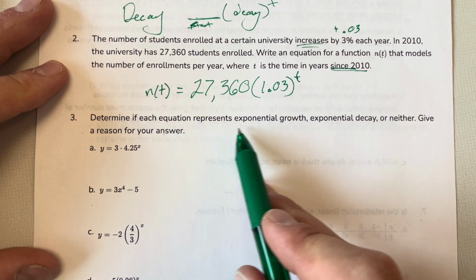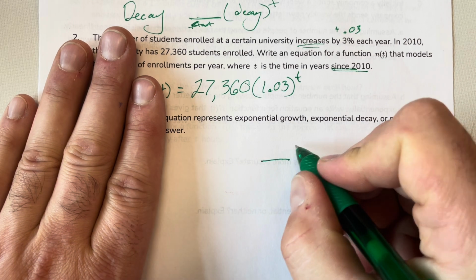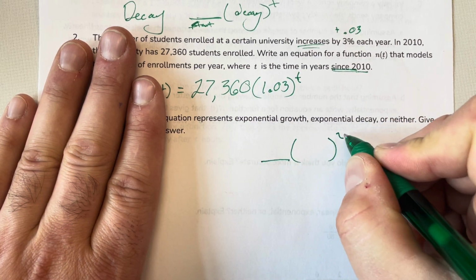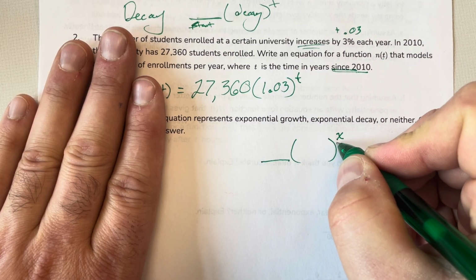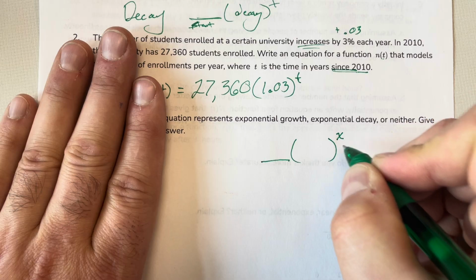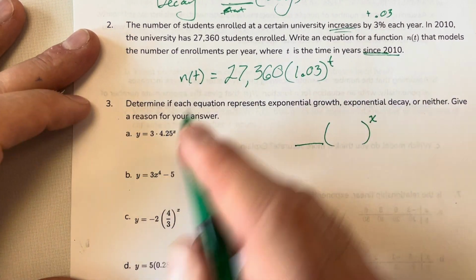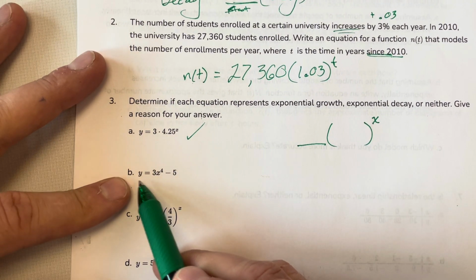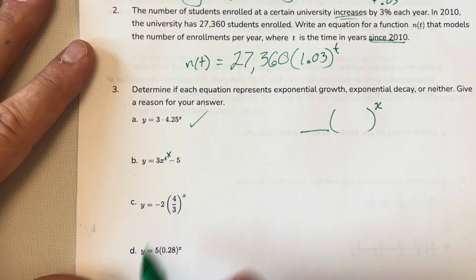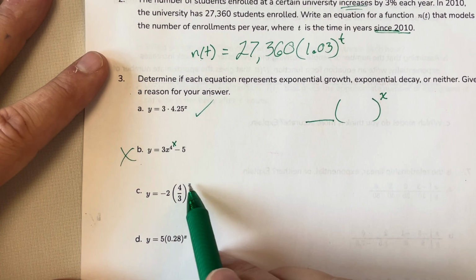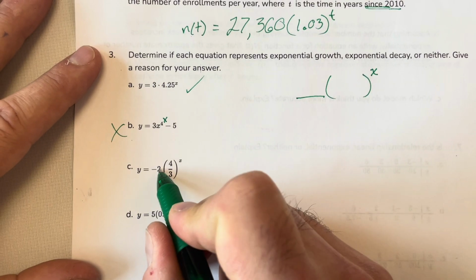Determine if each equation represents exponential growth, again without even looking at them, or decay, or neither. I am looking for a base number that is multiplied by a growth factor, and I'm looking for the x, the t, the variable, our independent variable here. Okay, we got a starting value times a growth factor, and yep, absolutely. Looking at this one, the power here is not an x, so that fails. B fails. We have a power to the x, we have a starting value and a growth rate raised to a power, and they are being multiplied together.